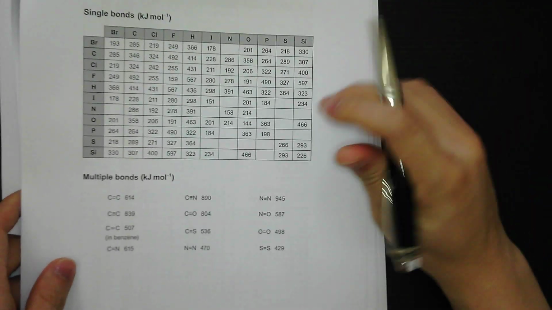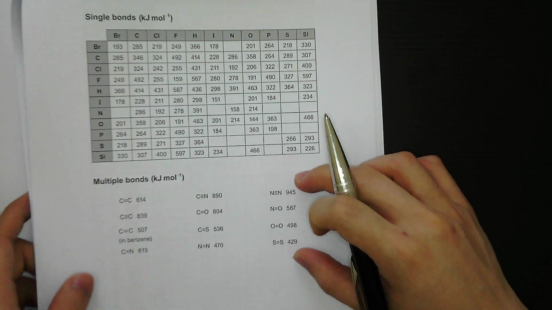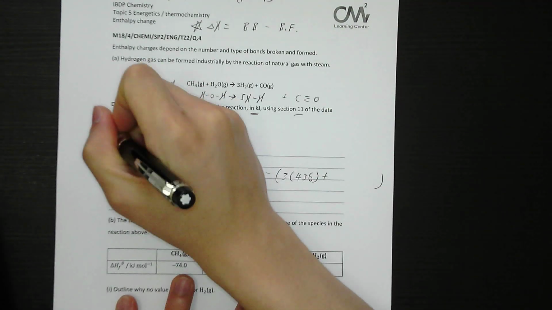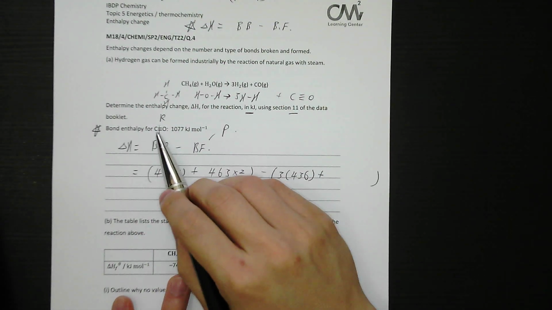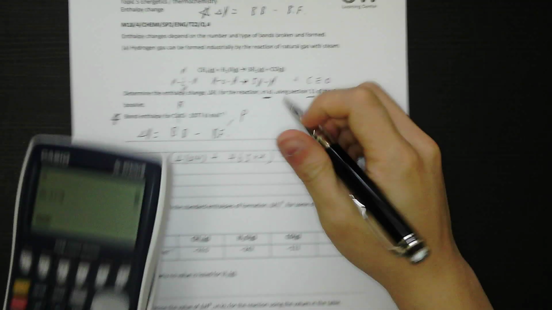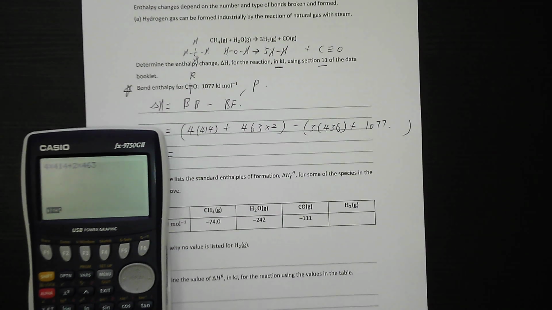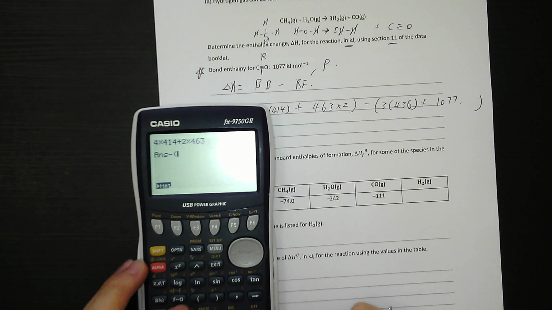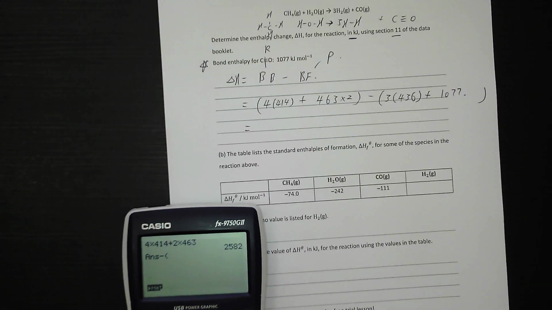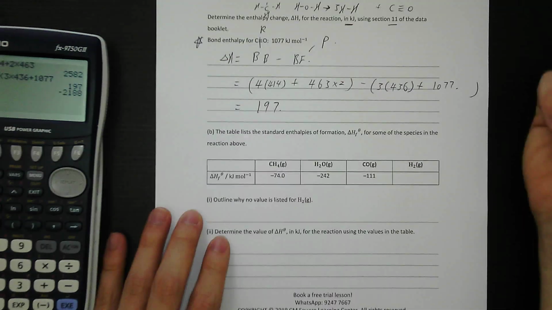For multiple bonds you can find it here, but the CO triple bond is not given in the data book. That's why it's given in the question here: the CO triple bond is 1077. So now we can use the calculator, and the answer is positive 197 kilojoules.